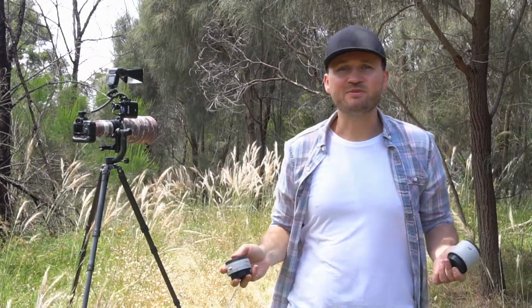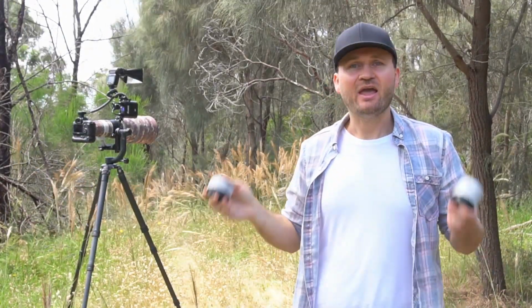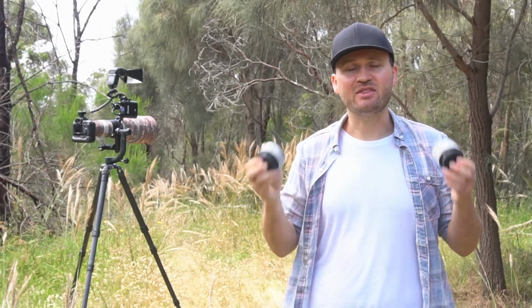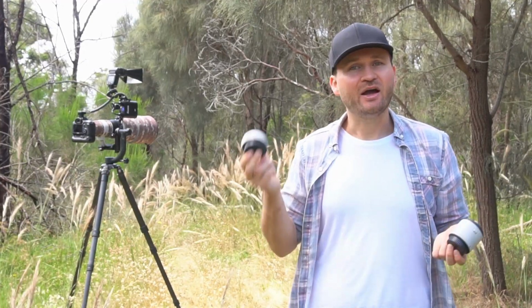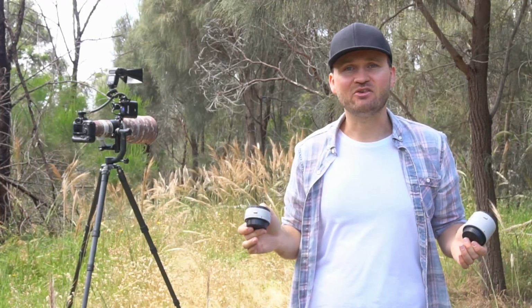So why do I have an expensive f4 lens if I always shoot at f8? Well, first of all, the image quality is fantastic, and I have the ability to shoot wide open at f4 if I have to. However, the real power in this lens for me is the ability to use extenders. I can use the 1.4 extender and the 2x extender and get fantastic results still.